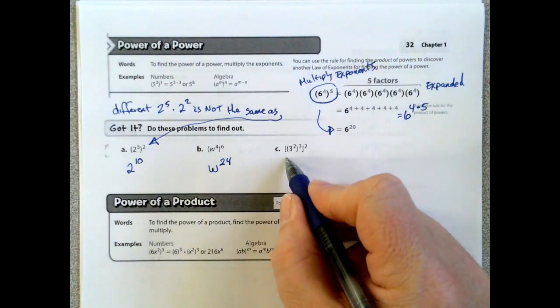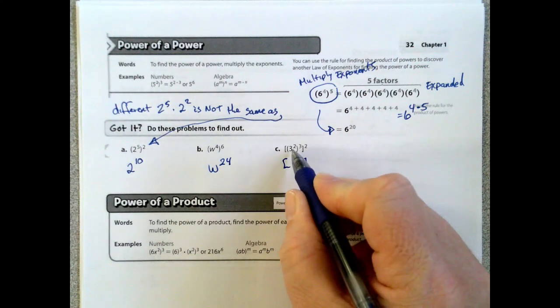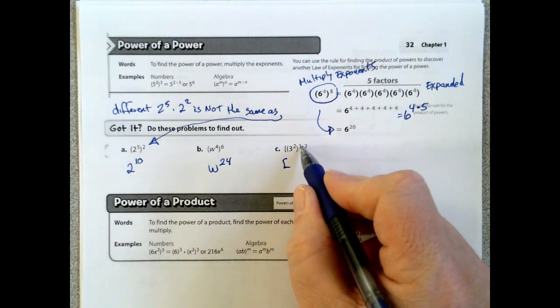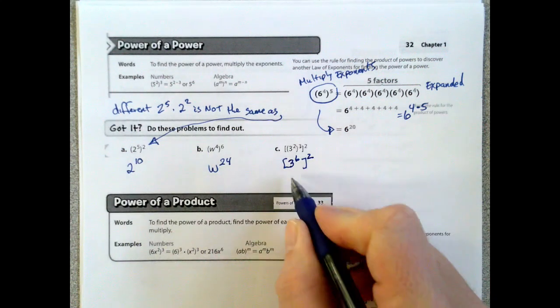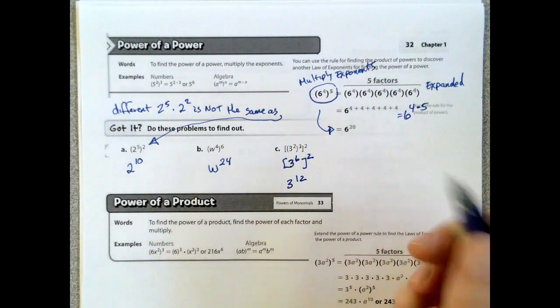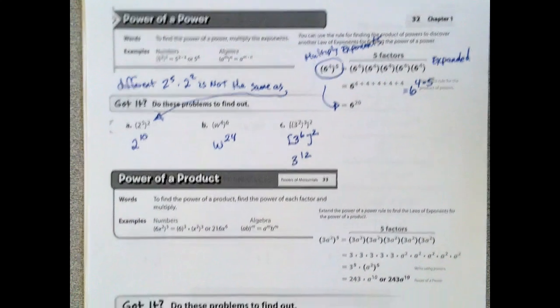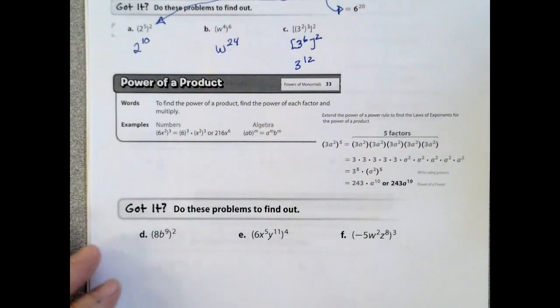Oh, I see a bracket, so I'm going to go one step at a time. 3 squared raised to the 3rd power is going to be 3 to the 6th squared, 3 to the 12th. So a little harder. Always pushing the rigor up a little bit.